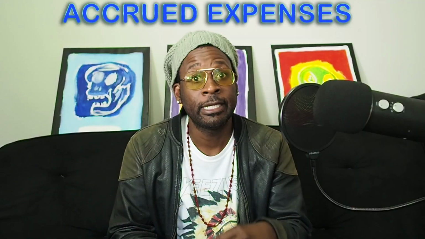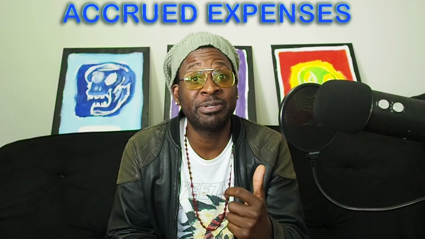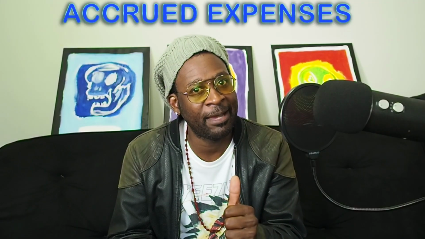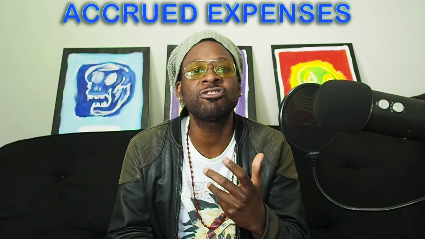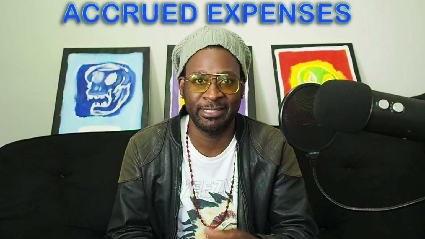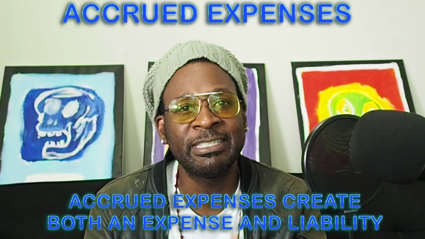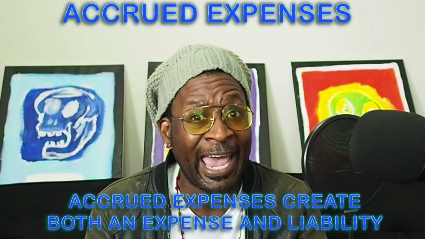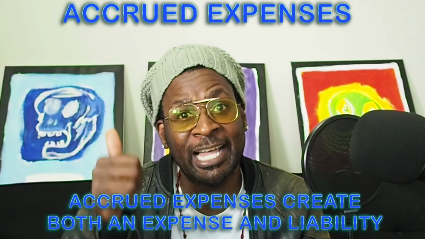Which means that we still owe on these expenses that happened. And if we owe on these expenses that happened, we know that we have to create a liability. So anytime that we're dealing with accrued expenses, the expenses have happened and so a liability as well.